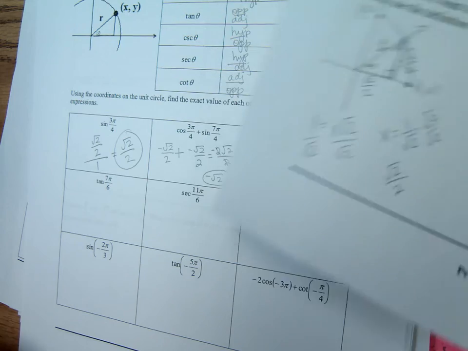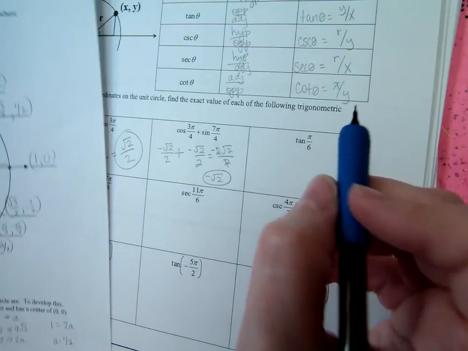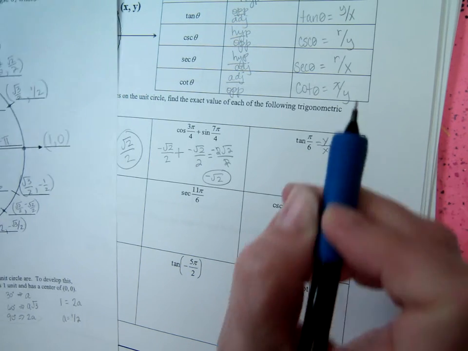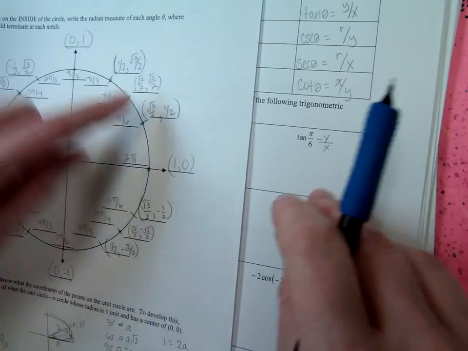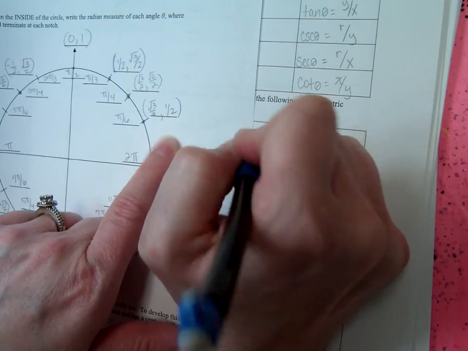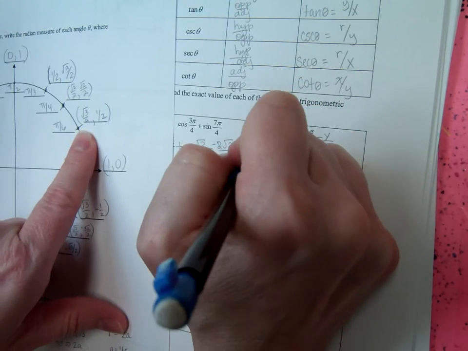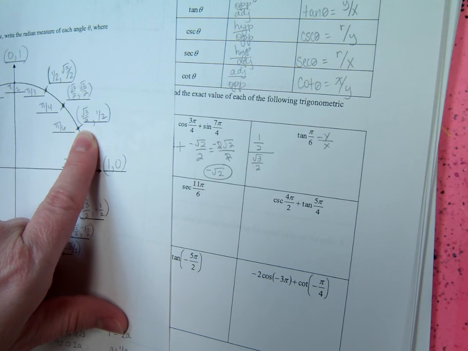All right, tangent of pi over 6. Okay, so remember, tangent is y over x. There's going to be some fraction division this time. So pi over 6 in the y place is 1/2 divided by the x, which is square root of 3 over 2. Do you remember how to divide fractions?